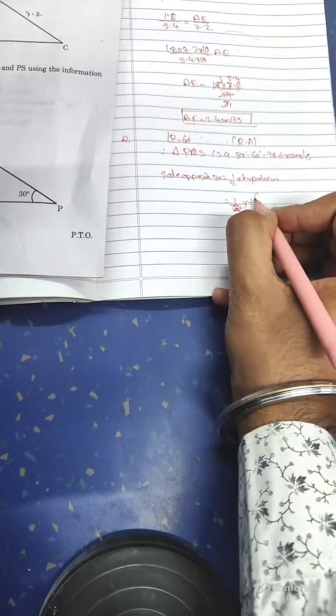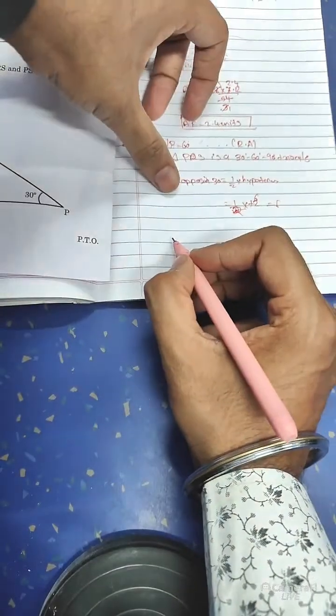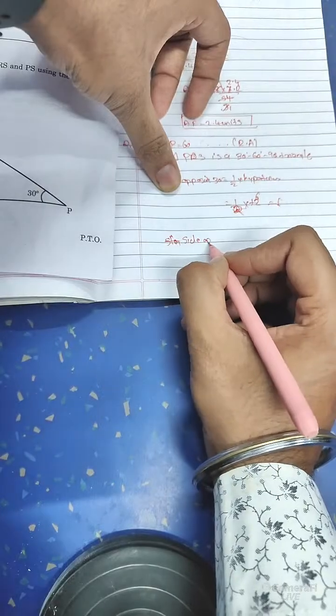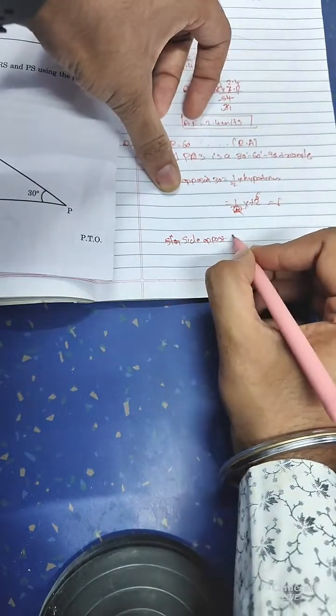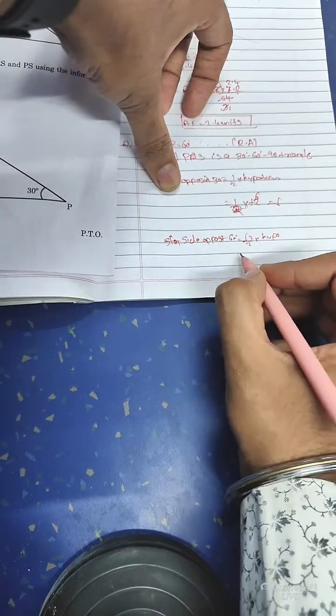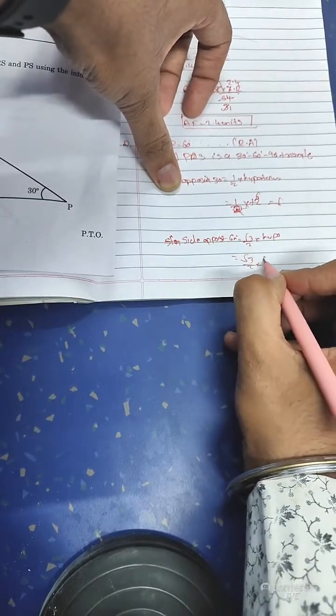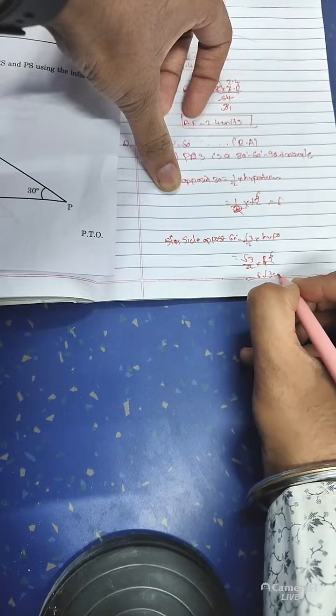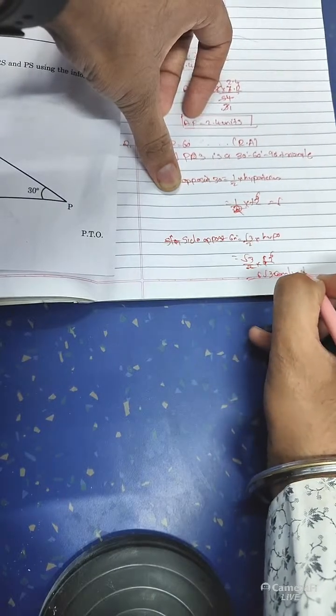Hypotenuse is 12 root 6. The side opposite to the 60 degree angle is root 3 upon 2 into hypotenuse, root 3 upon 2 into 12 root 6, which is 6 root 3 centimeters or units.